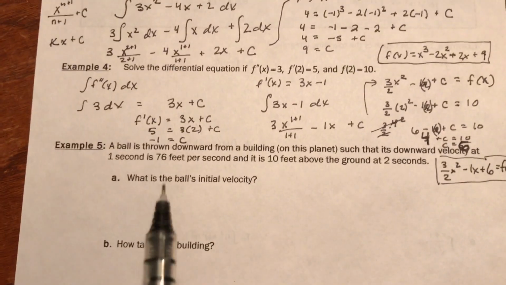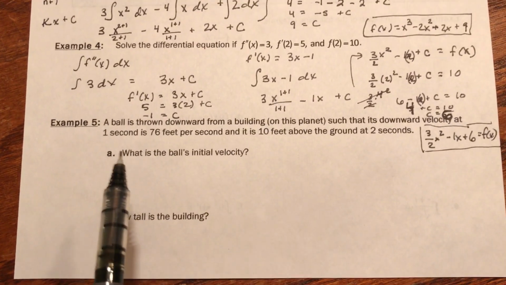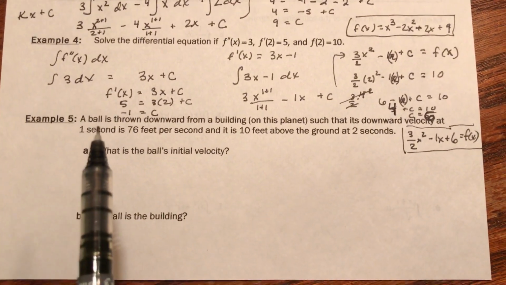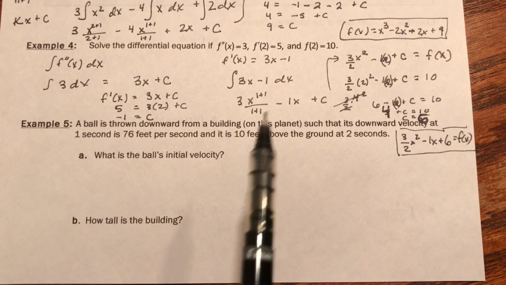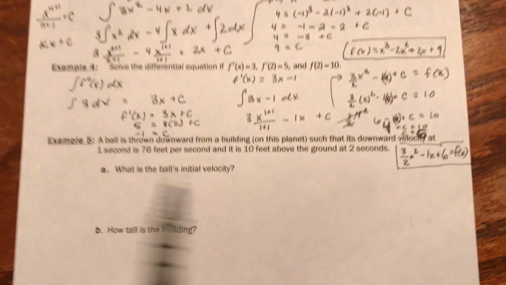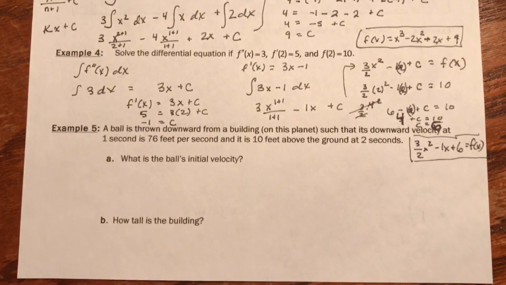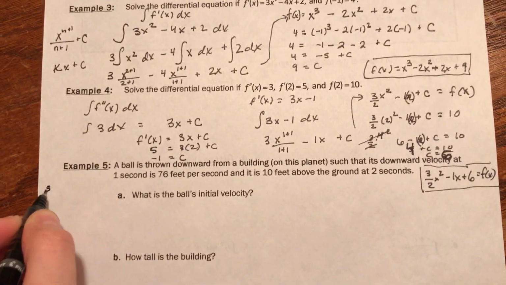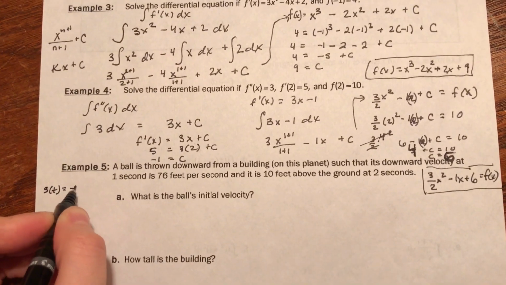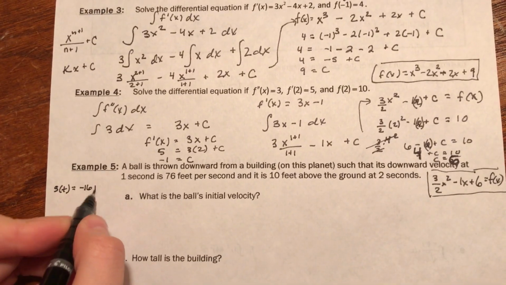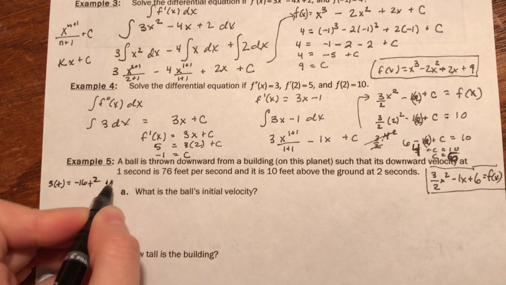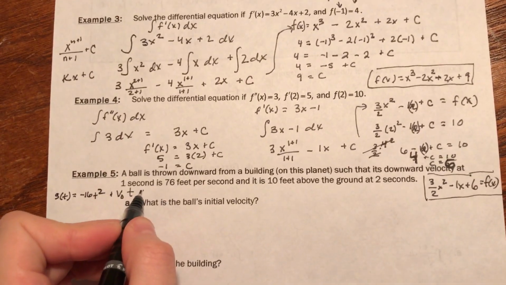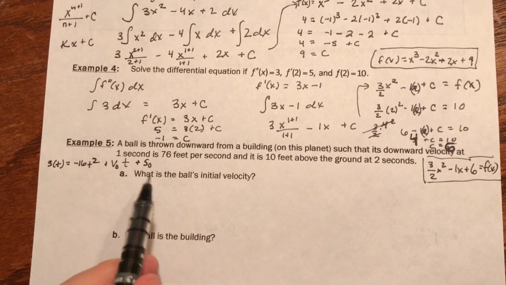Okay, so the last problem you guys are going to look at today is a contextual word problem here. So this is a ball's thrown. We're on this planet, so that means that we're dealing with that s of t equals negative 16 t squared plus the initial velocity t plus the initial position.